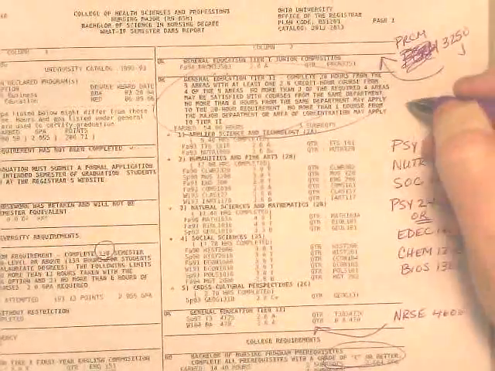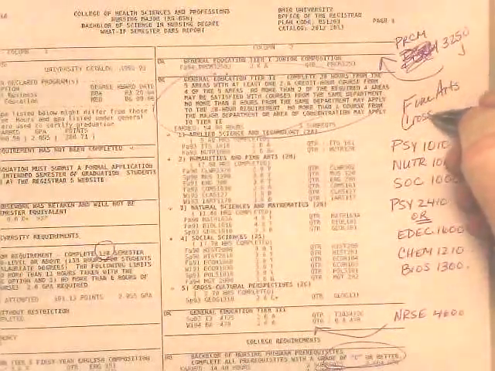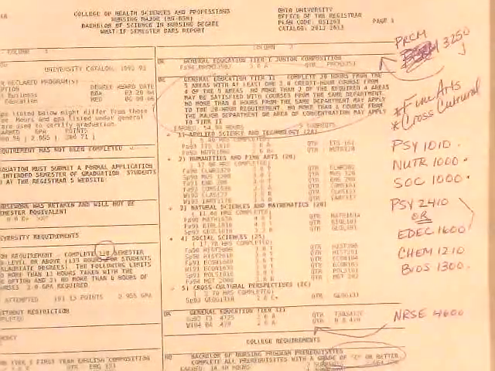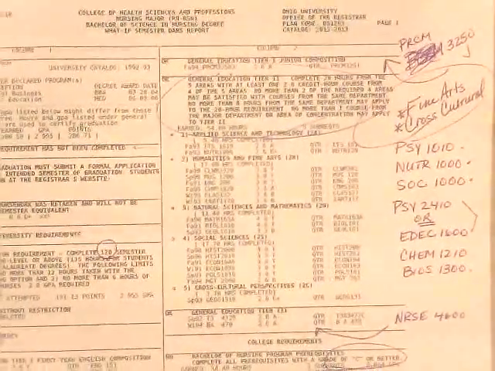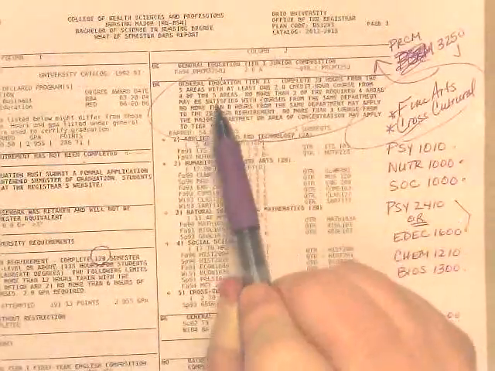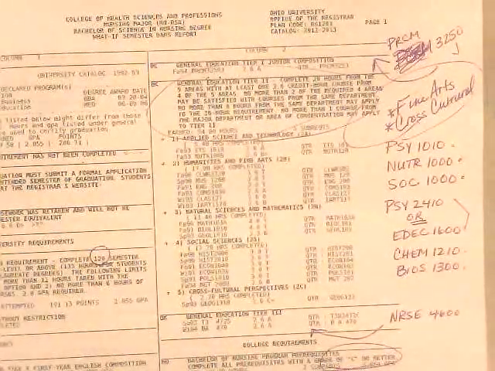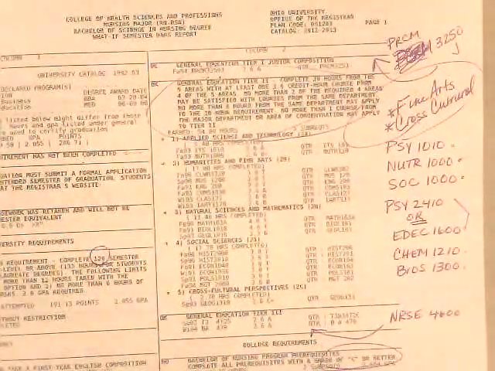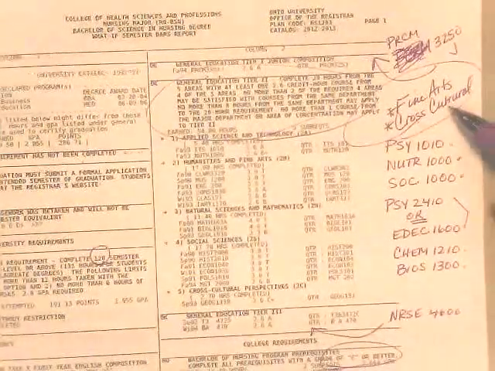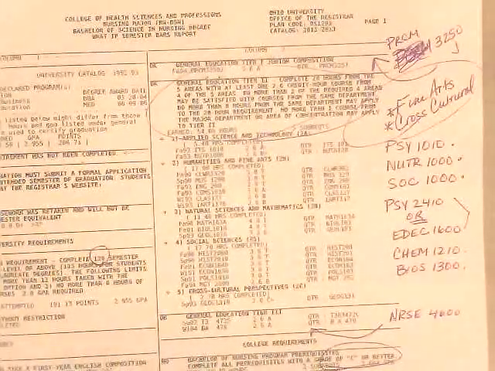So most of you will have to take a fine arts, and you'll have to take a cross-cultural perspectives course. Most of you will have to take a course in both of these areas in order to meet your general education Tier 2 requirement. They do have options online for those. History 2460 is one that meets the cross-cultural requirement. There are some other ones.